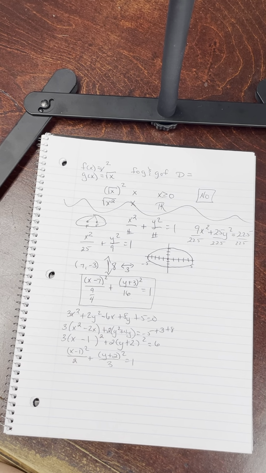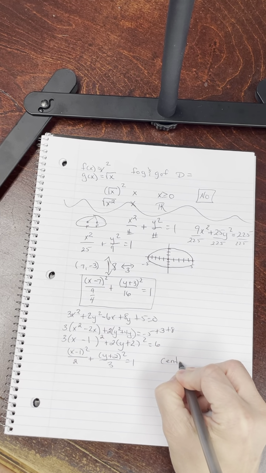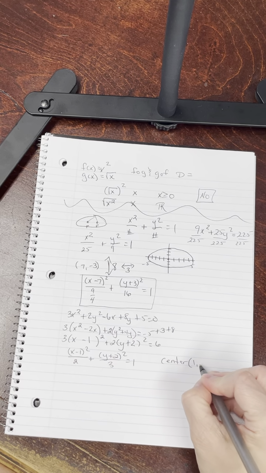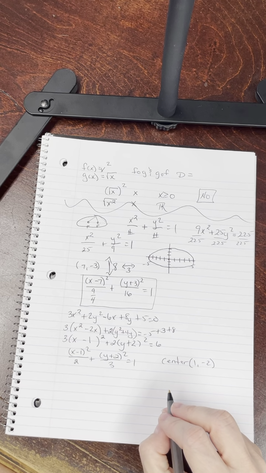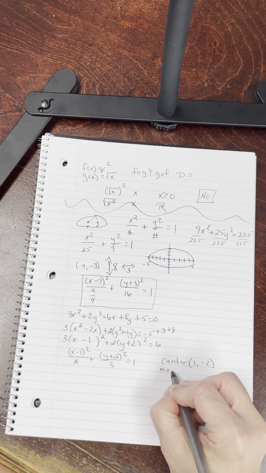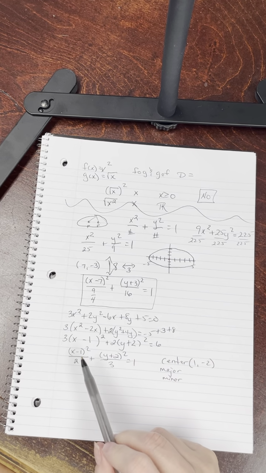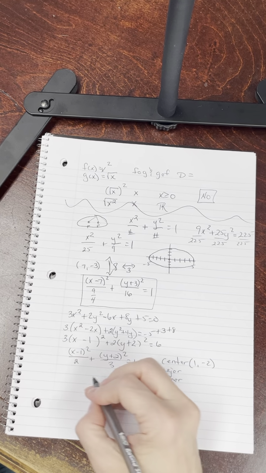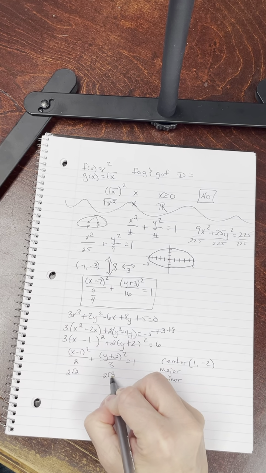Now, do they want me to graph it? Describe it. Okay, so its center will be at +1, -2, because we change the sign when we pull it out. Now, the major and the minor are a little trickier because you're going to have to square root the 2 and double it. So that's going to be 2 root 2, and this one's going to be 2 root 3.